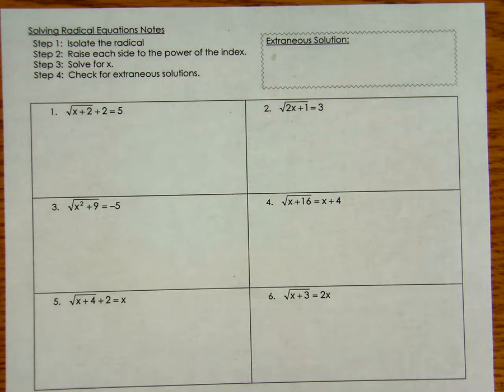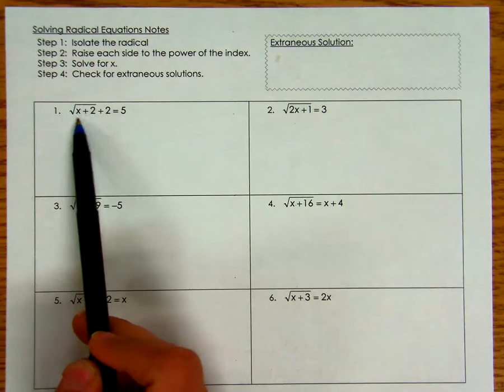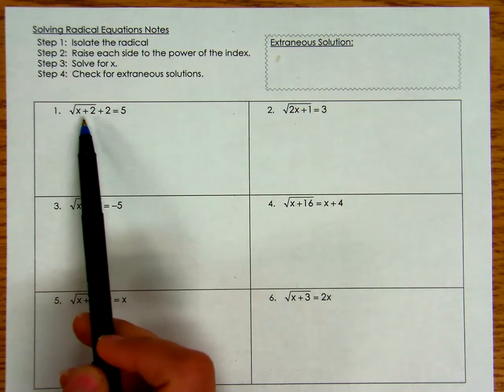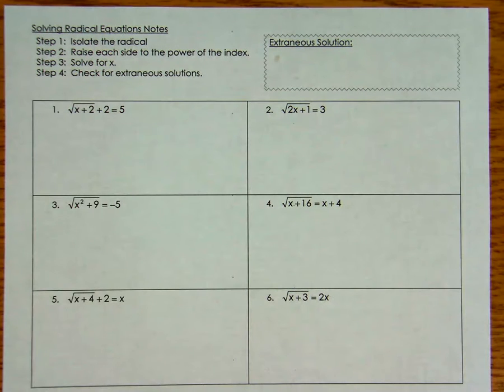Today we're going to look at how to solve radical equations. The steps are provided for you. First, you want to isolate the radical part of your equation. You'll raise each side to the power of the index, which we know the index is what's outside the radical sign. If nothing is written, we know it's a 2. We're going to solve for x, and then we have to check for extraneous solutions.